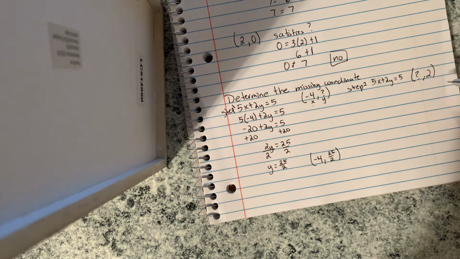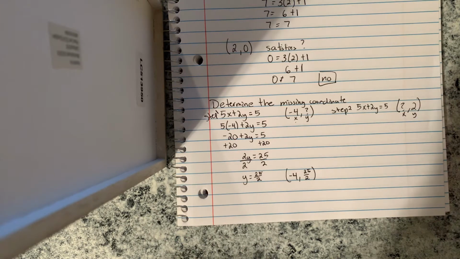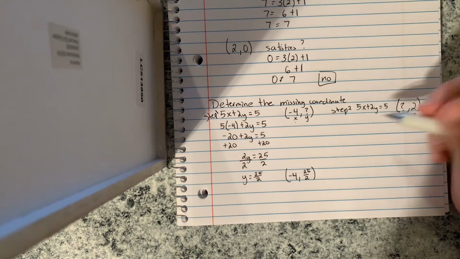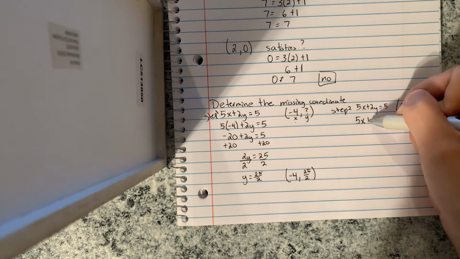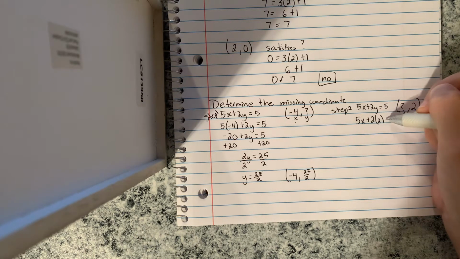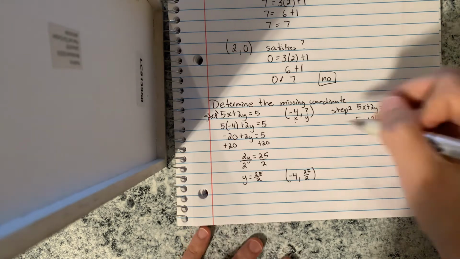So same situation, you need to know that this is your x and this is your y, but now we have a y to plug in here. So instead of plugging in for x, we'll plug in for y, where that 2 is. So we'll do 5x, leave that alone. Y is going to become 2, so 2 times 2 equals 5. Then simplify like we did over here.